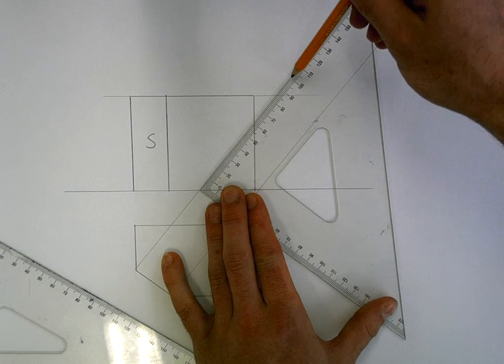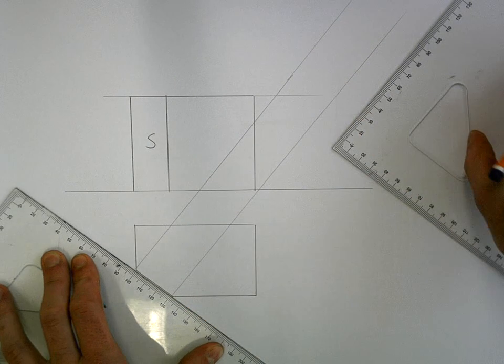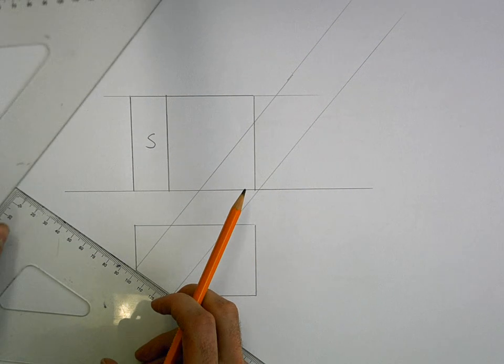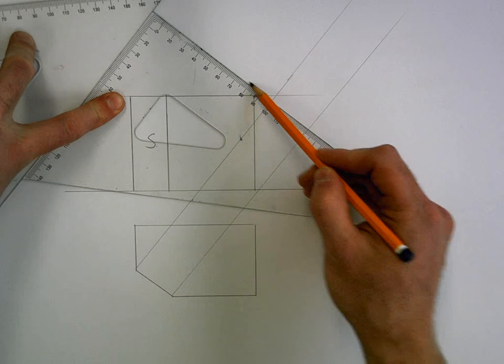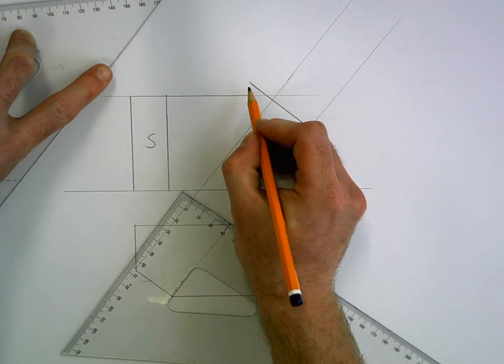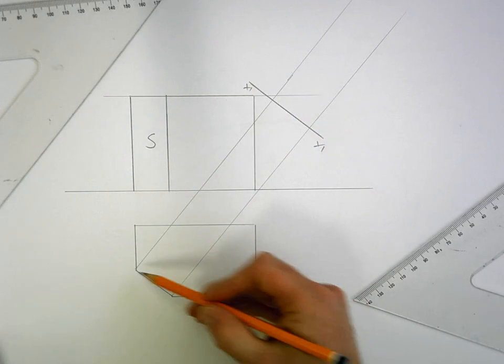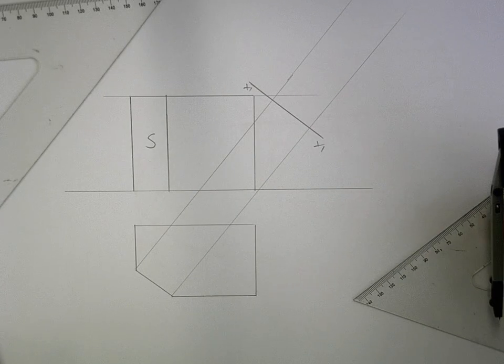And then eventually what you have to do is set up a baseline, which is basically your ground line. That has to be parallel to whatever angle your surface is at. So it's going to be our x1, y1 line. Now we're bringing up the left and right hand side of those. The heights are going to come from the elevation.